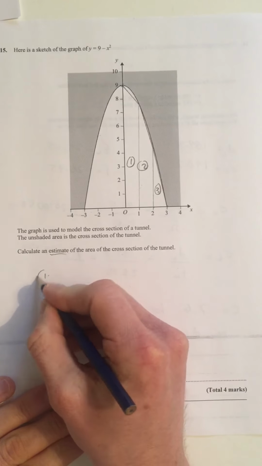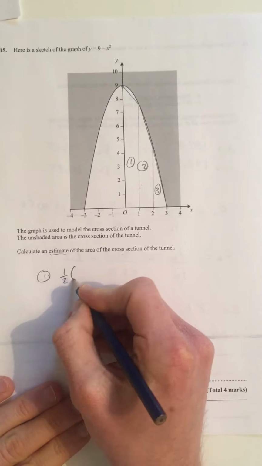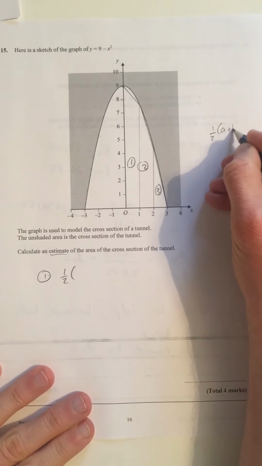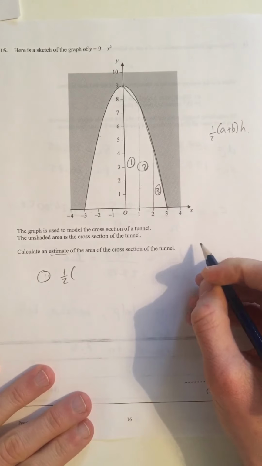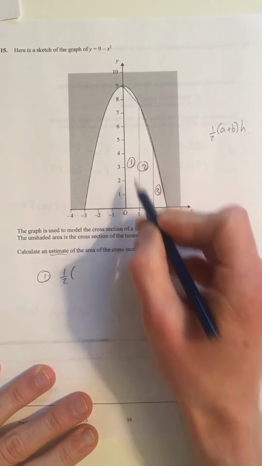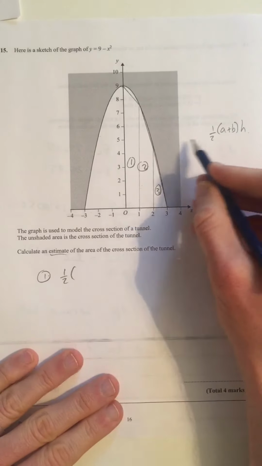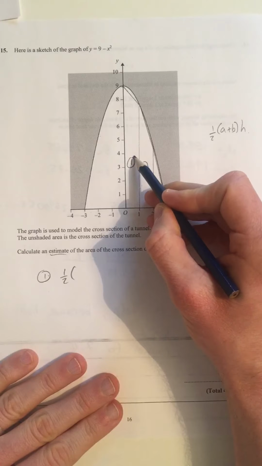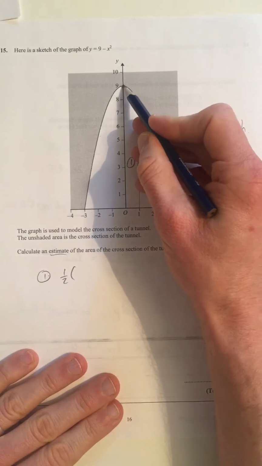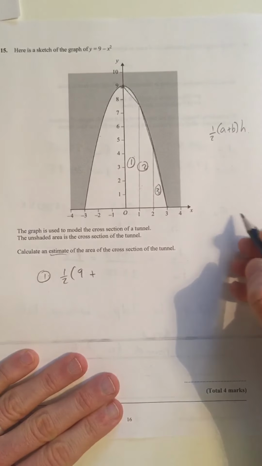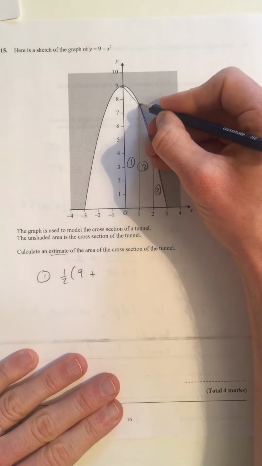So for the area of 1, it's going to be a half times, remember the general formula for trapezium is half a plus b times h, where a and b are the 2 parallel lengths, h is the distance between them. So for trapezium 1, I can see that the height a is 9, and b is going to be the height here.